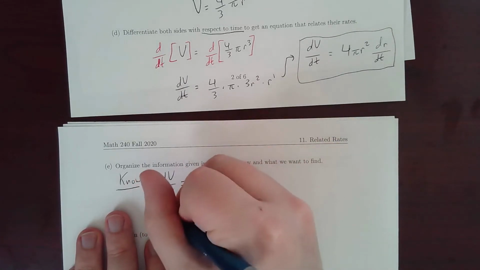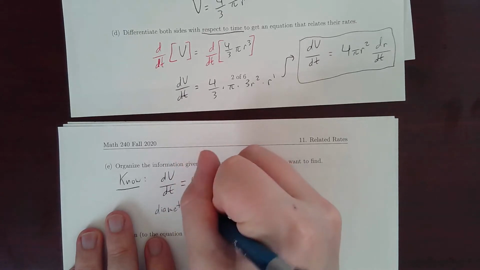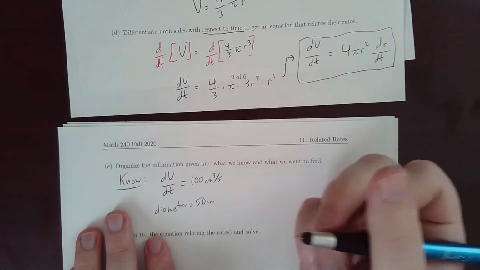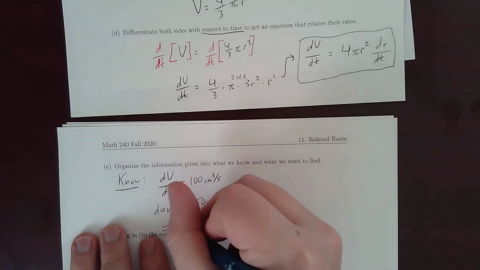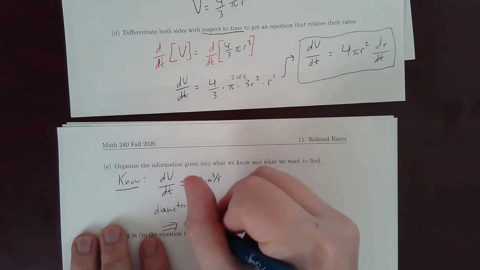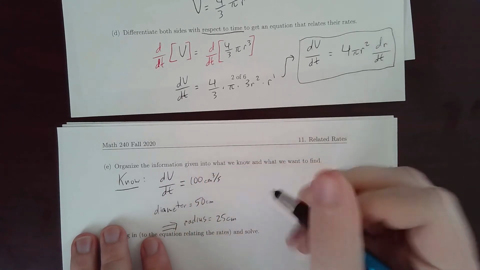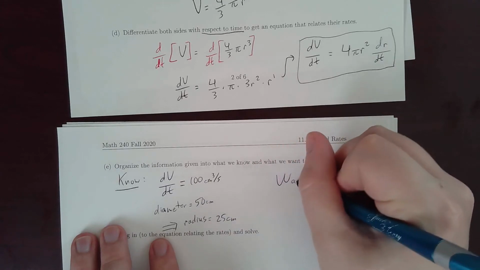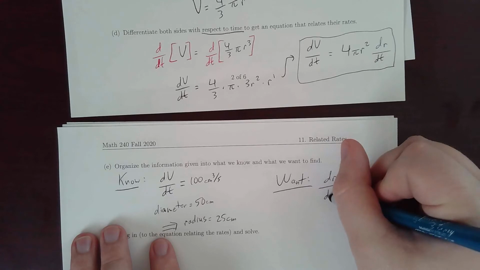And we know that in this particular problem, the diameter is 50 centimeters. But we don't actually care about the diameter, we care about the radius. The radius, remember, is just half the diameter. So this tells us then that the radius is 25 centimeters. And we want to know dr/dt.